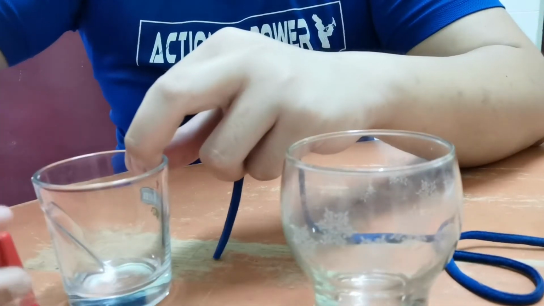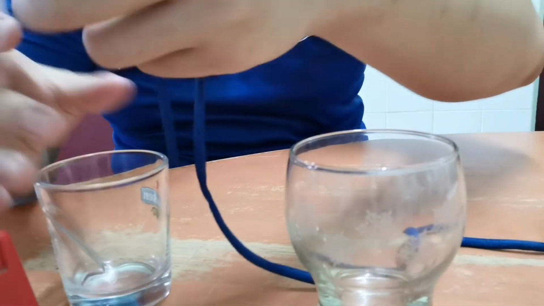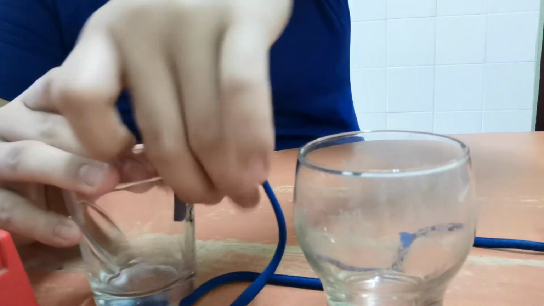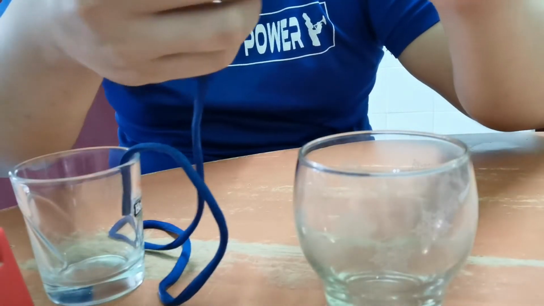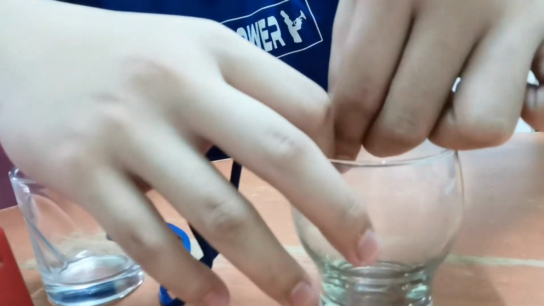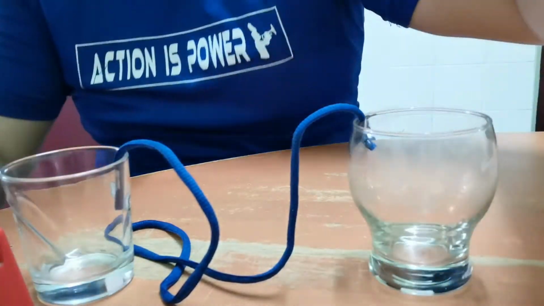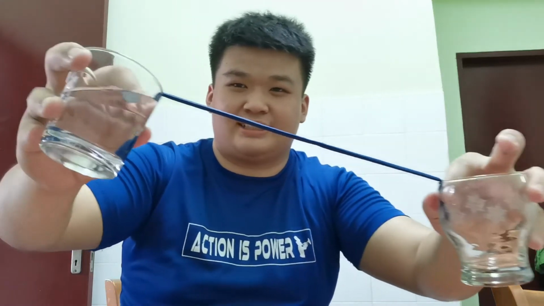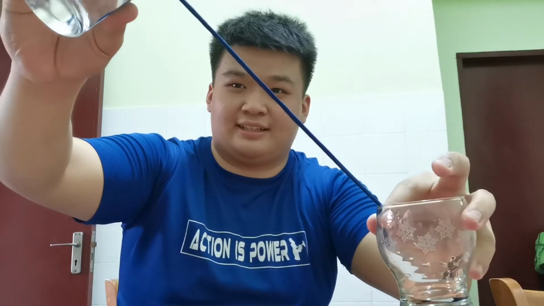The first experiment, we use the cellophane tape to stick the string in the water glasses, and place the 2 sides of the string like this. After that, I will pour some water into this cup and let's see what will happen. We fill the water in the cup and then we submerge the string in the water. Just pour it as high as you can.